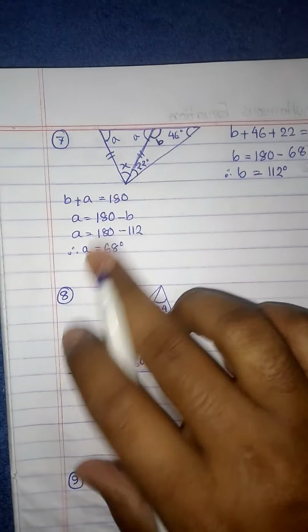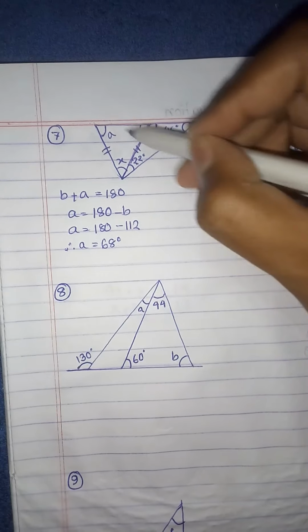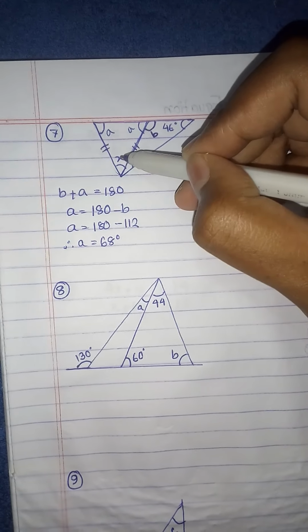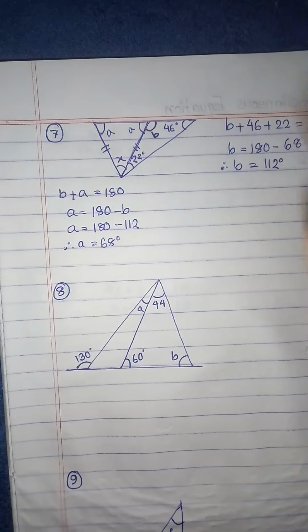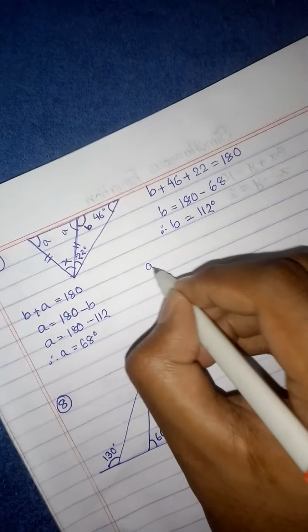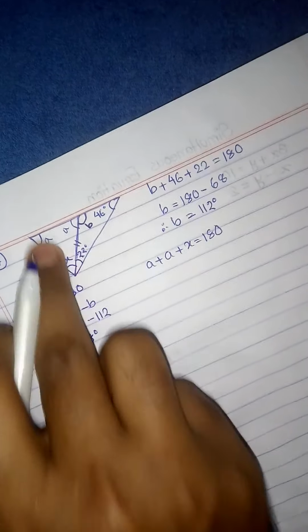Now since A is 68, this is also 68, so using this triangle we'll find out the value of this x. So A plus A plus x equal to 180 degrees, since it is also a triangle.